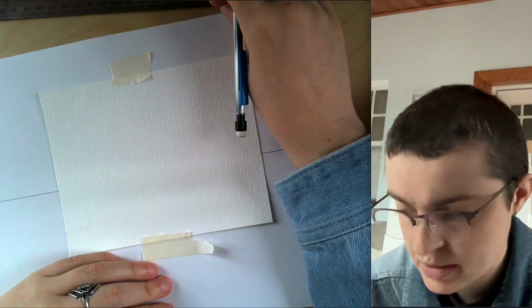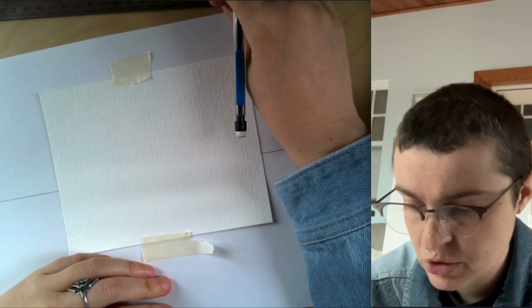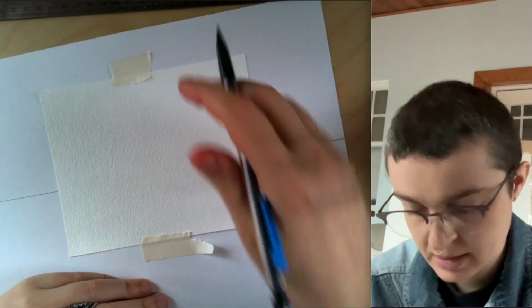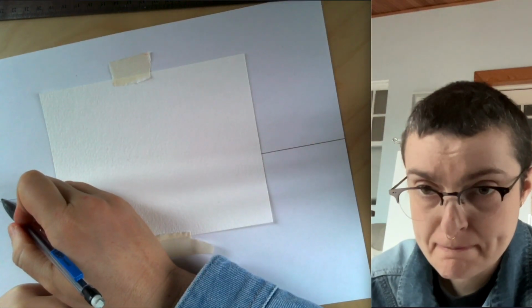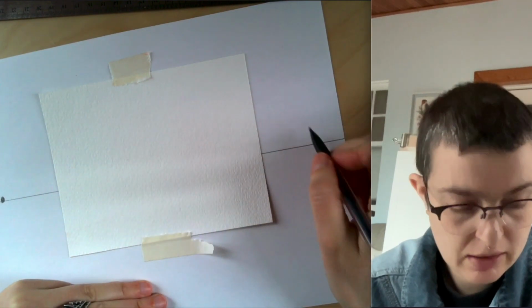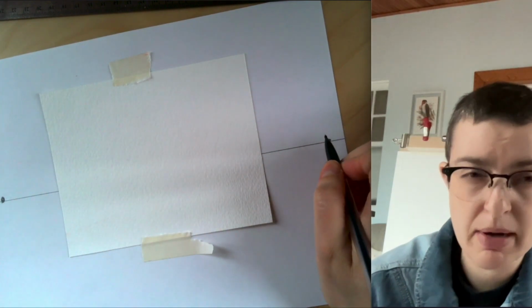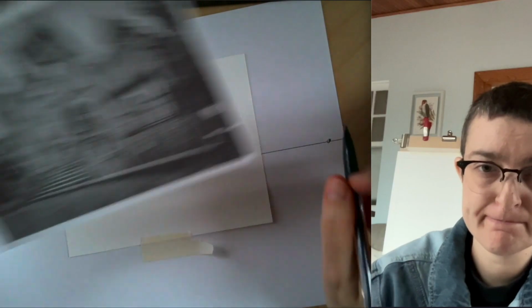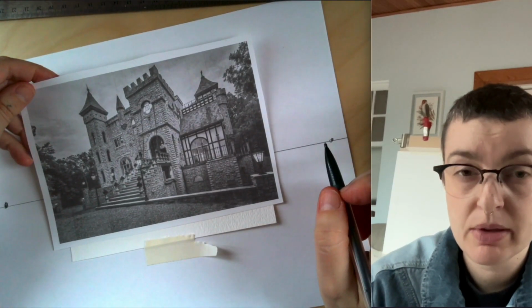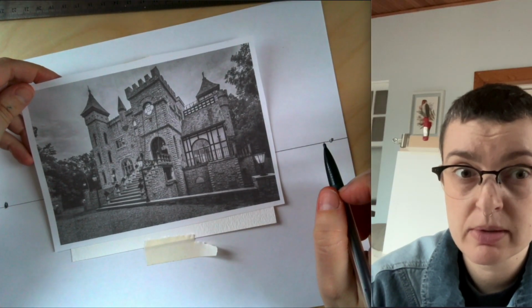So I'm going to just quickly do an example here where I'm going to draw something that's kind of out of my head. It's going to be loosely inspired by this building here, but the operative word is loosely.